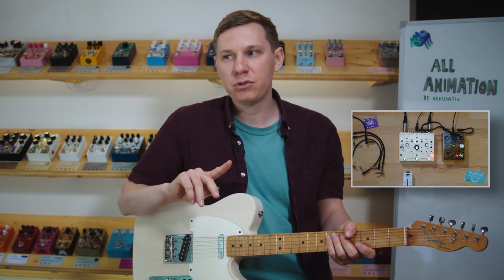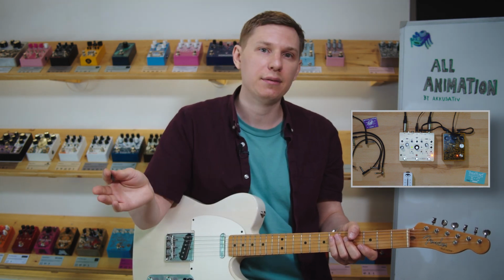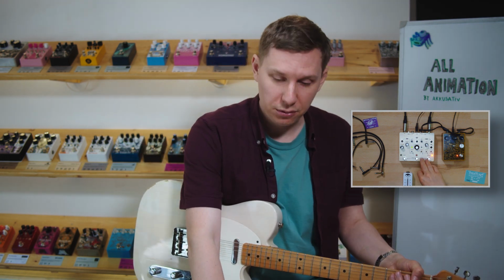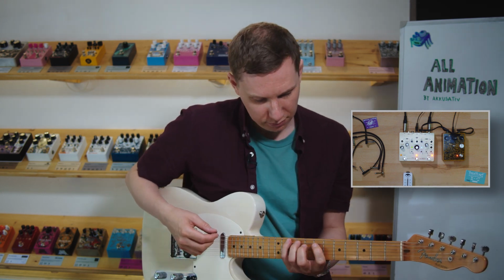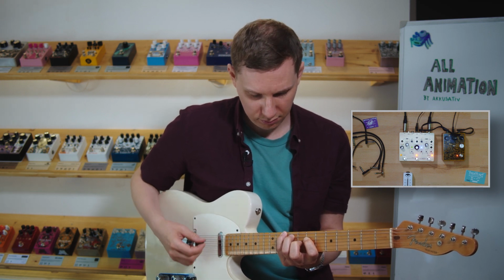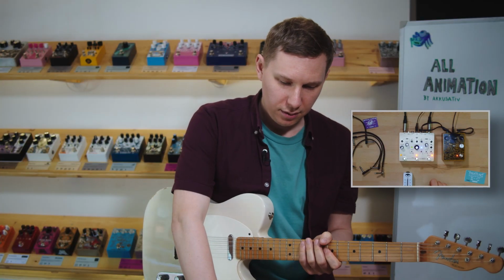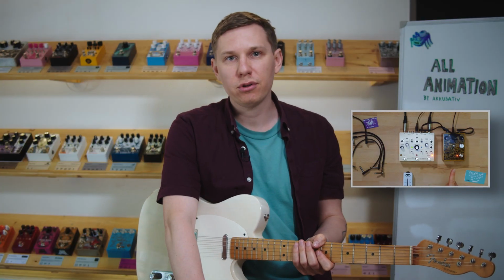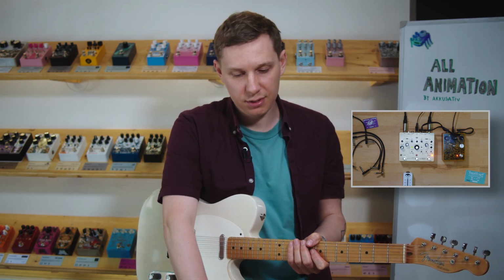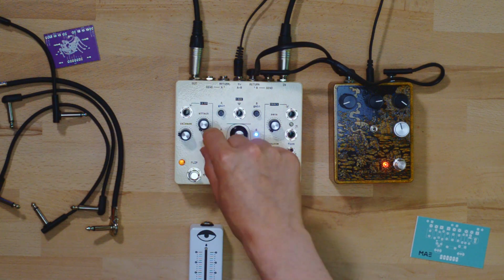And now we are going to have basically a tremolo, because we are going to be transitioning between silence and the fuzz effect. Here we go. We can control how fast each stage of this transition is by changing attack and release.